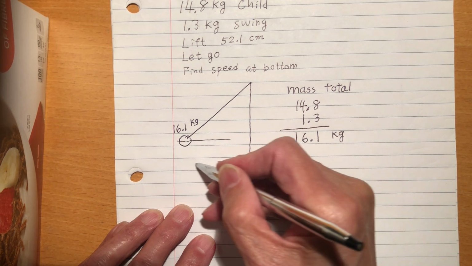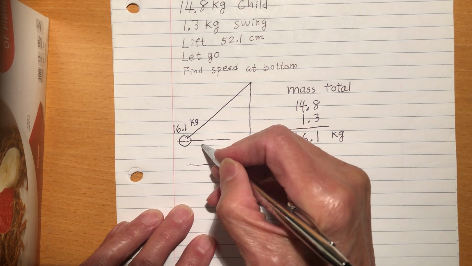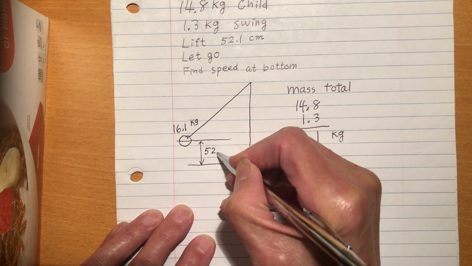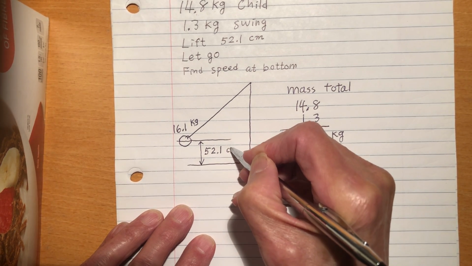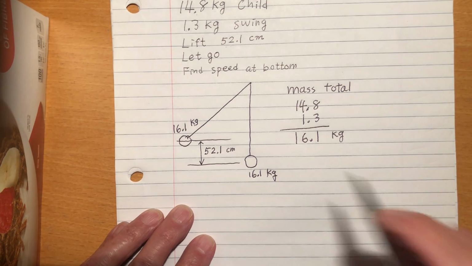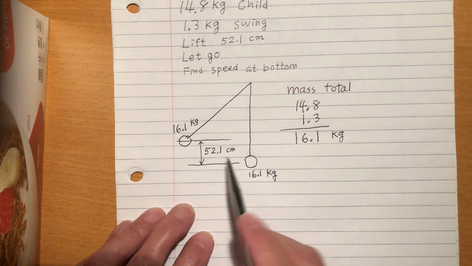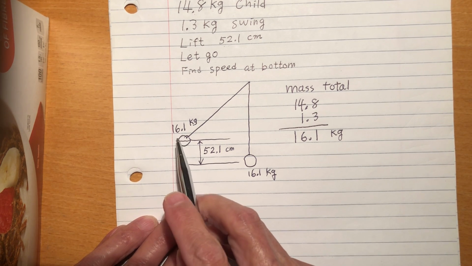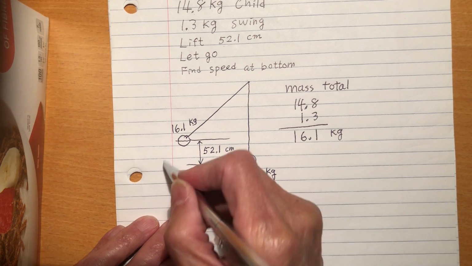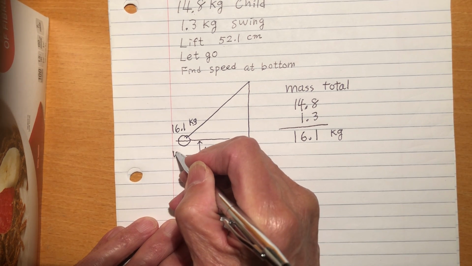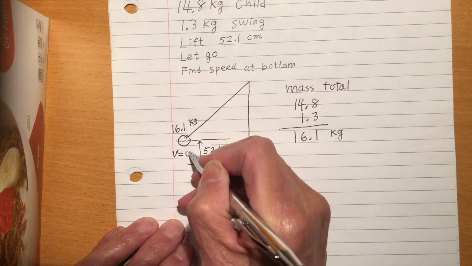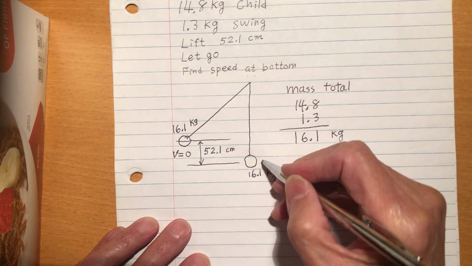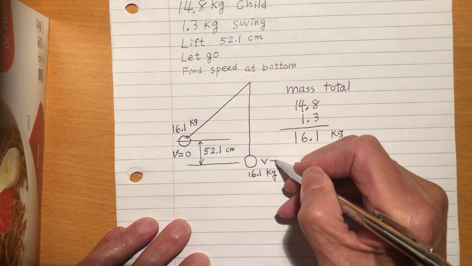This is what 52.1 means. So the height is 52.1, in cm. So you let go. You lift the child and swing to this position and let go. What does let go mean? Let go means the velocity here is 0. Find the speed at the bottom. Find the speed at this point. So I want to find the speed here.